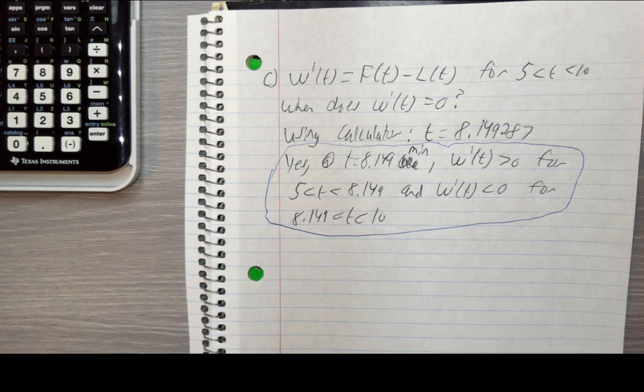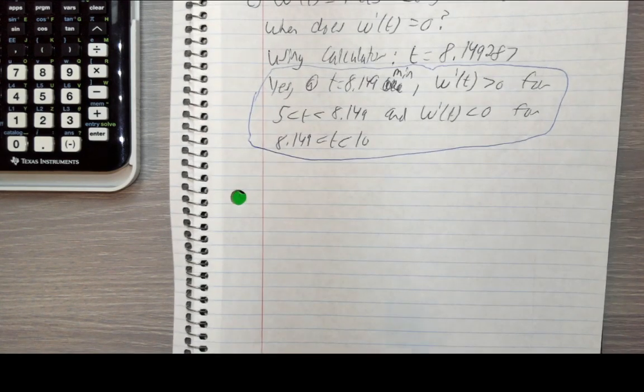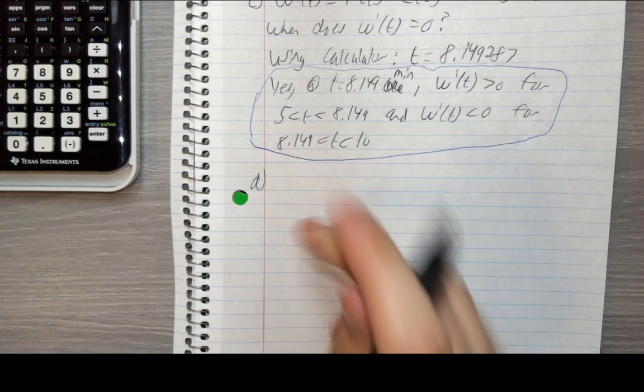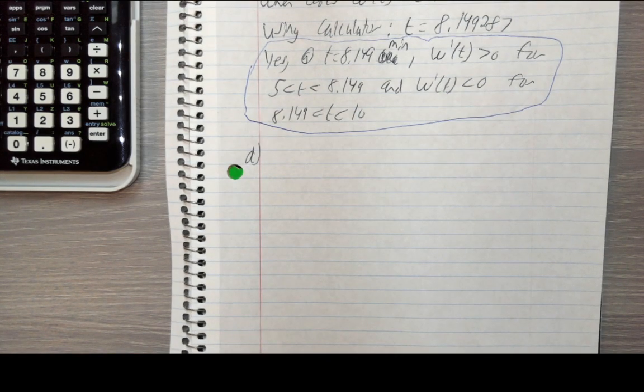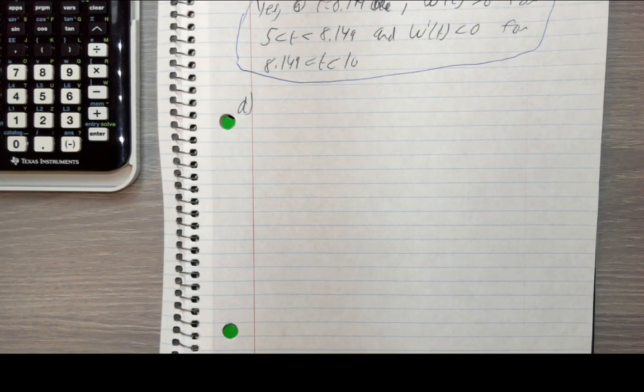Okay, got about 9 more minutes. Should be plenty of time. So D is going to be a little bit tricky question. I mean, not necessarily, but if you read D, you can understand. It's just a little bit more complicated than the other ones.